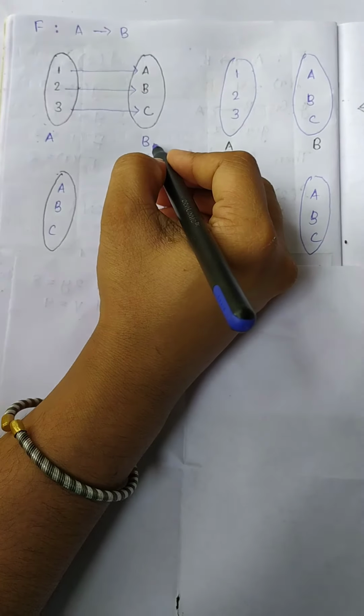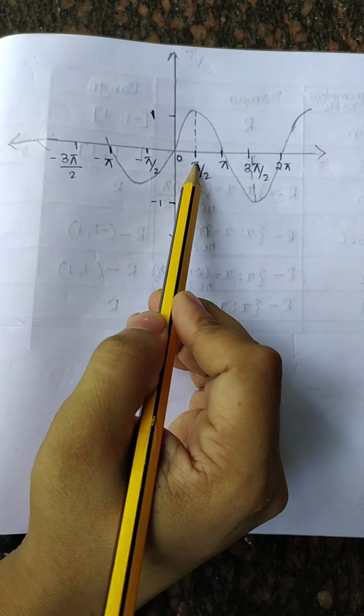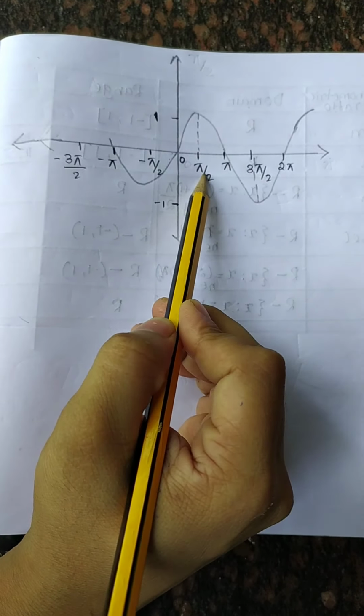All are familiar with this chart, the Cartesian graph of our sine function. Just look at this. What is the value of sine 0? Sine 0 is 0. Then what is the value at pi by 2? Sine pi by 2 is 1. So it started here and reaches here.